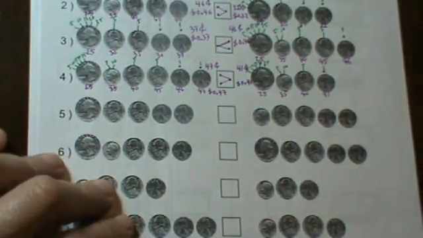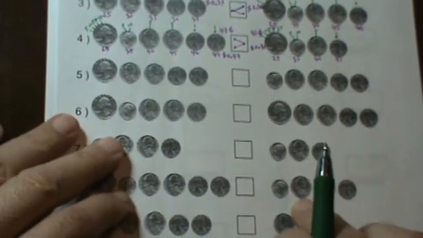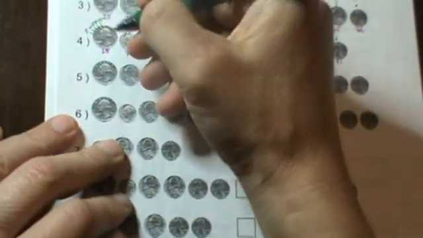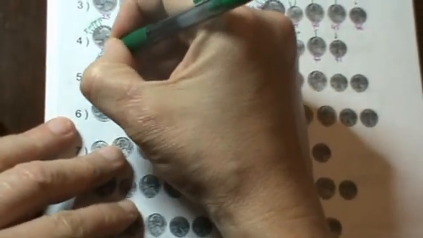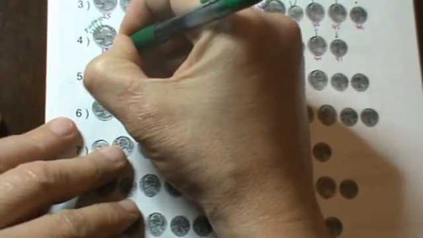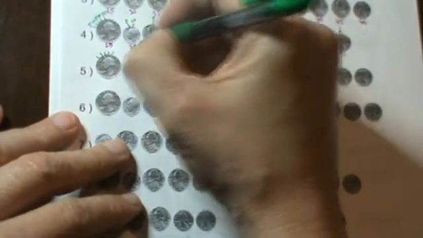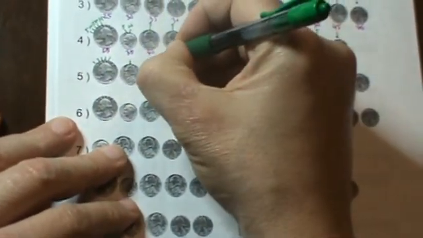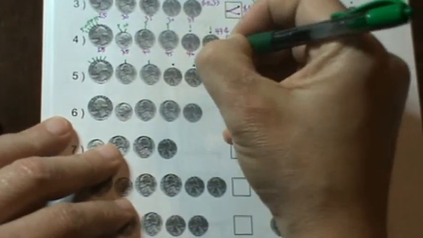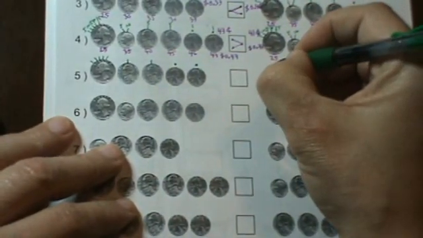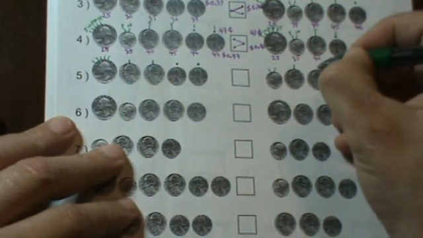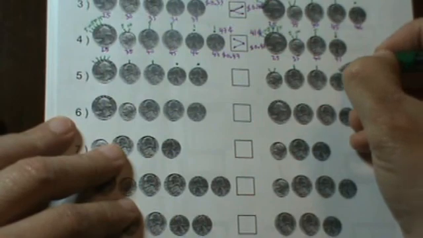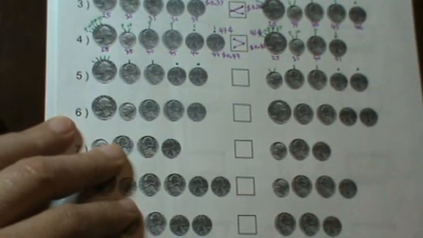Next one, number 5. This is a quarter. I'm not going to write the 5, 10, 15, 20, 25. I'm just going to put the sticks. This is an equal. So this is 5, 5, 1, 1. On the other side, I have 10, 5, 5, 1, and 1.